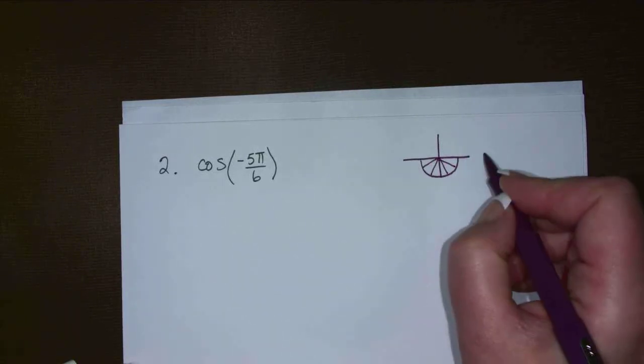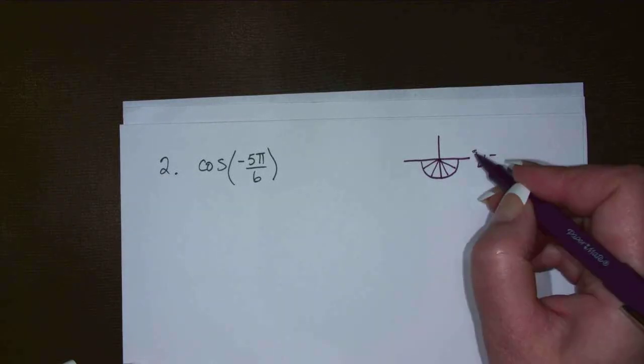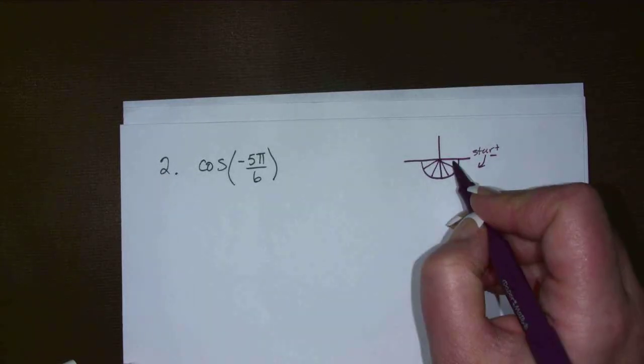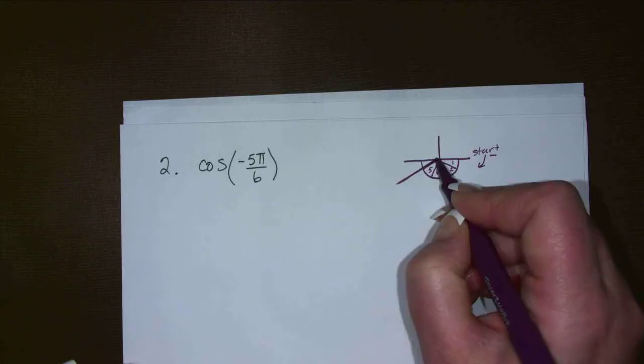And we're going backwards because the angle is negative. We still start at the same point, but we're going in the opposite direction. And we want 5 pieces. So 1, 2, 3, 4, 5. This is our terminal arm.